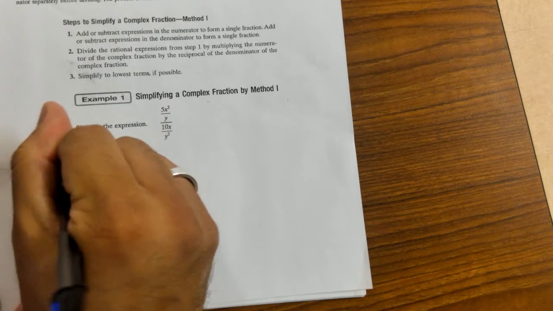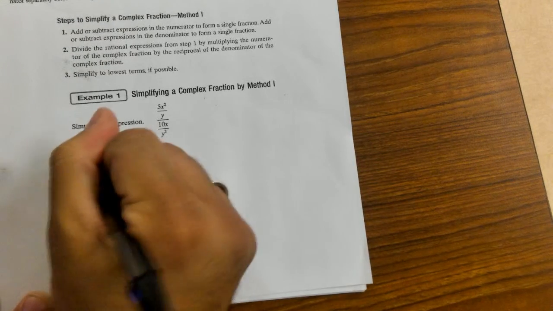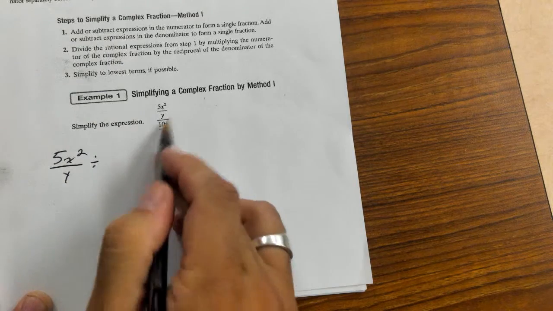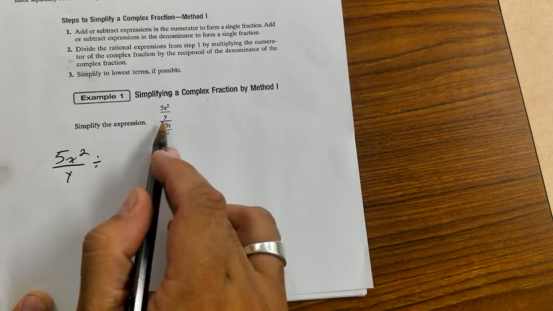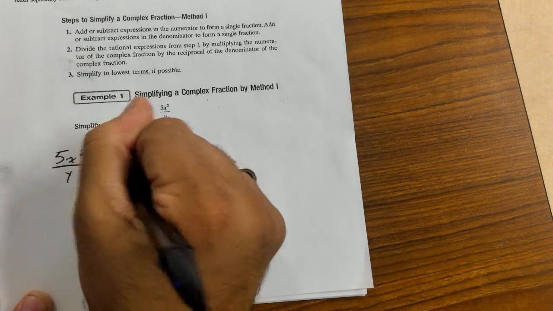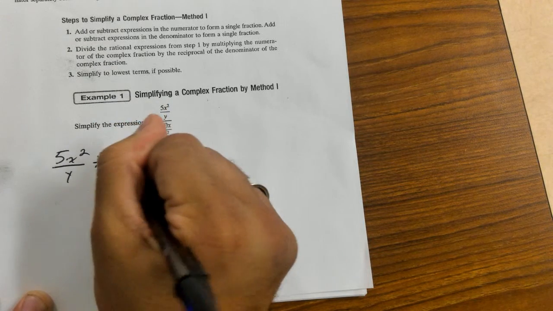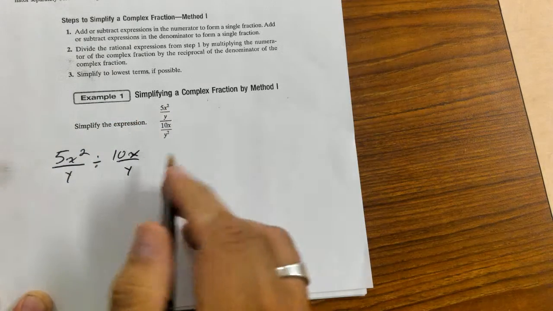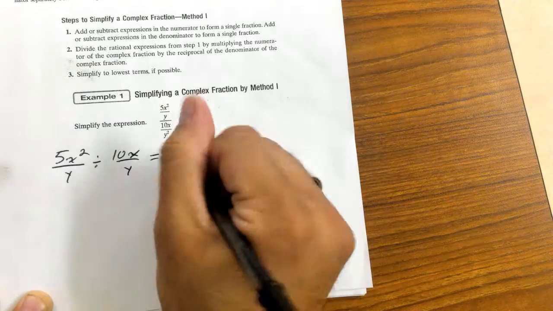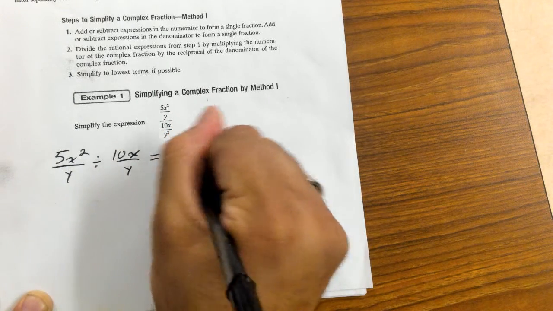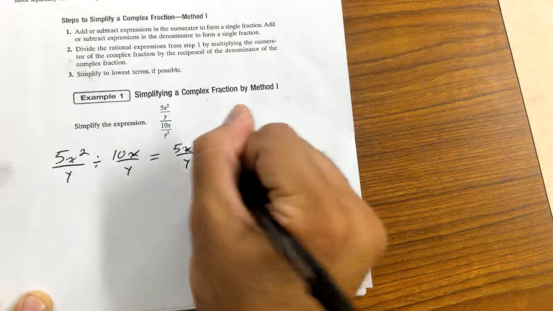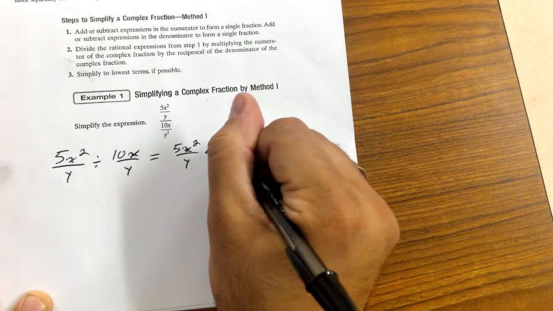So that's going to look like 5x squared over y, divide sign, writing it exactly as it appears, but instead of a fraction bar, a divide sign. So 10x squared... 10x divided by y squared, and then I change that to 5x squared divided by y times the reciprocal.